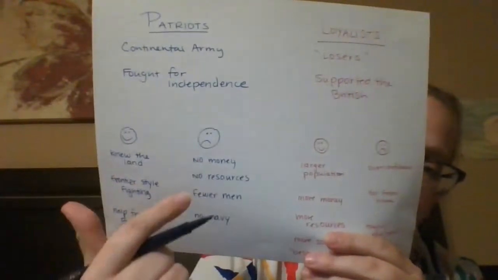And just remember Valley Forge was cold. There was no food because they didn't have any resources. They didn't have boots, they didn't have weapons. They were lacking in resources because, as we saw on their negatives for the Patriots, they didn't have any supplies. So they end up going to Valley Forge and being really cold and not having any food.